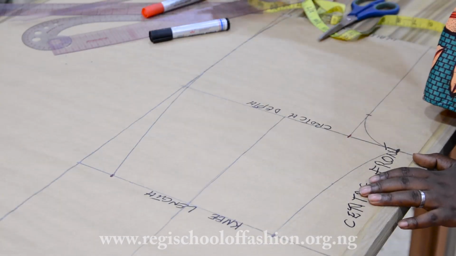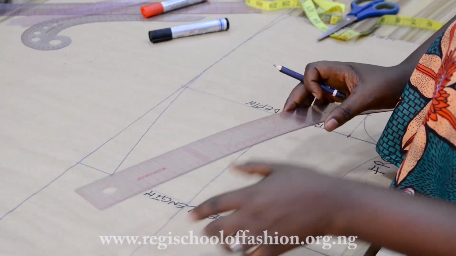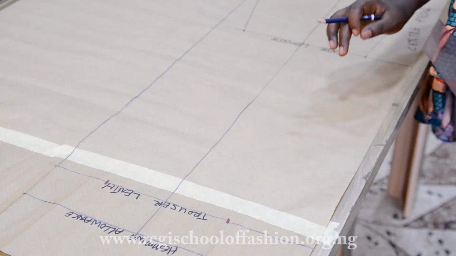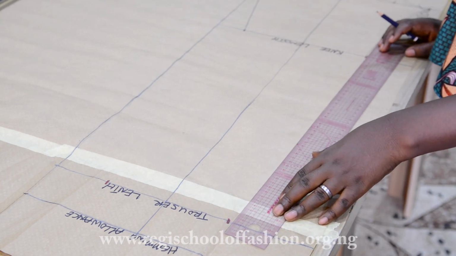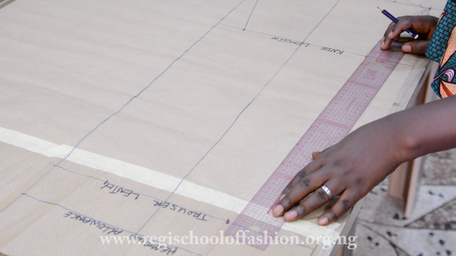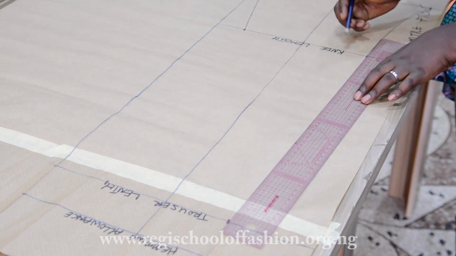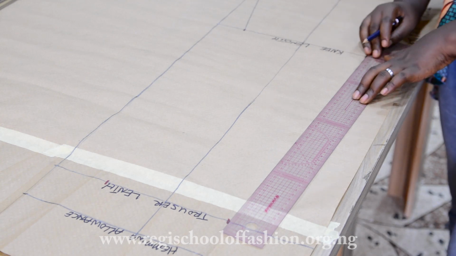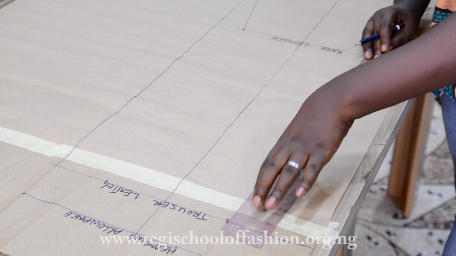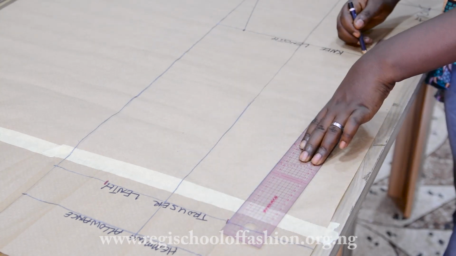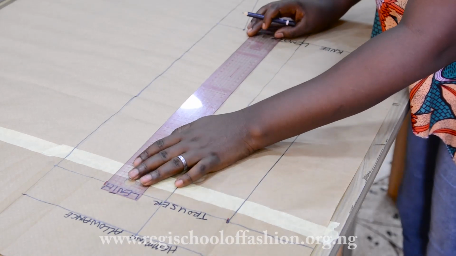So the next step is to connect the knee point to the trouser point, which is the ankle. So in connecting that, I will be making use of a straight ruler, making sure the 2 points connect. So I'm connecting the knee point, the point here, and that of the ankle together. The same thing on the other side.